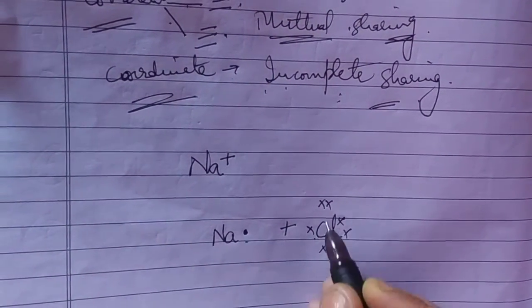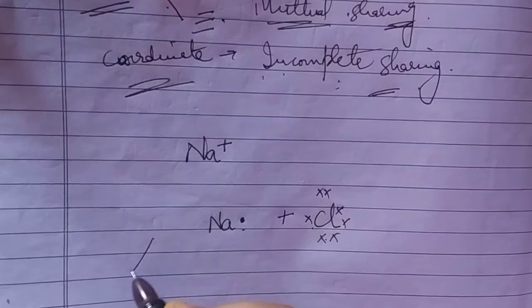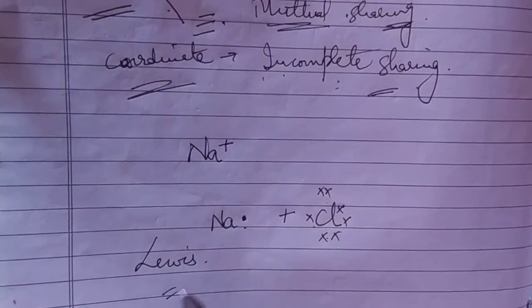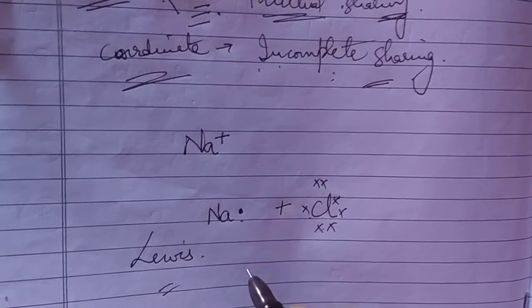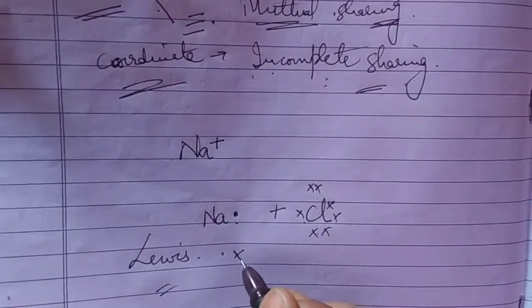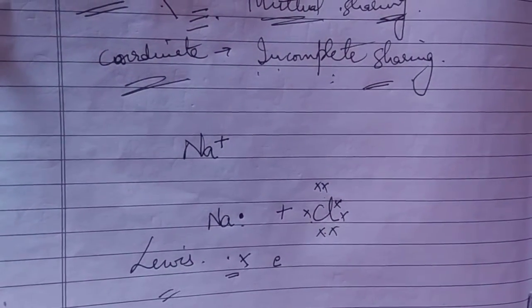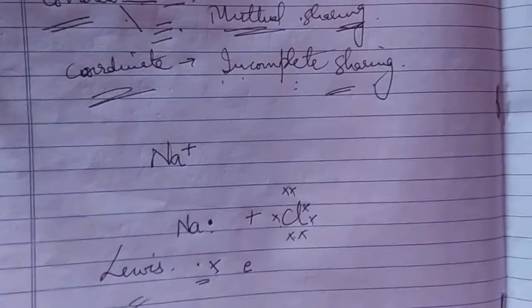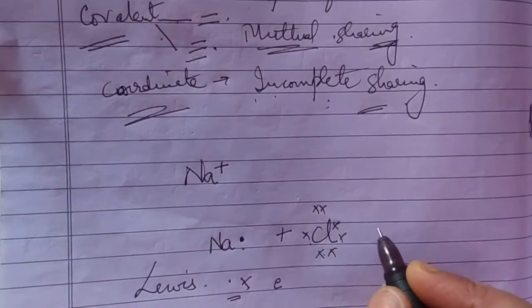Why have I represented electrons in these two types? Actually, Lewis was one of the scientists who discovered the dot and cross form of the electron. We can represent the electrons in the dot form or in the cross form to distinguish the two atoms, right?